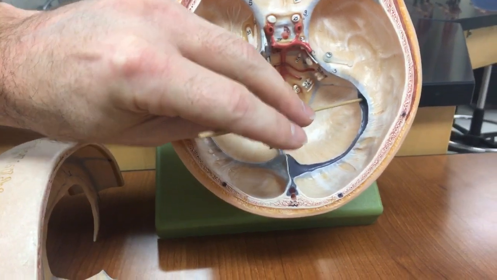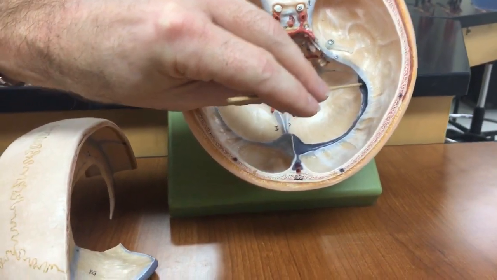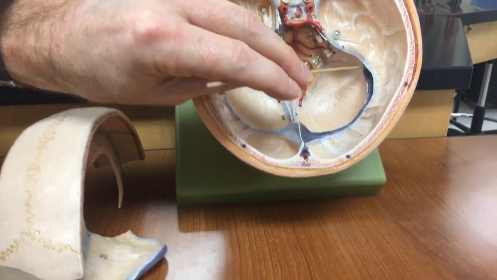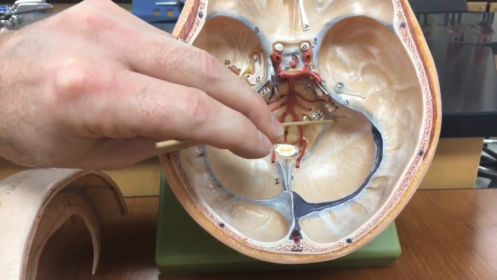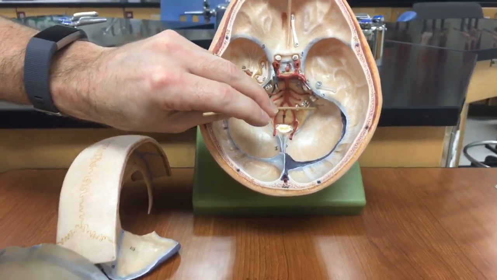And then sigmoid is going to run inferior and medial. And so you can see that light blue there. And then it's going to disappear and go straight down, where it empties into the internal jugular vein.